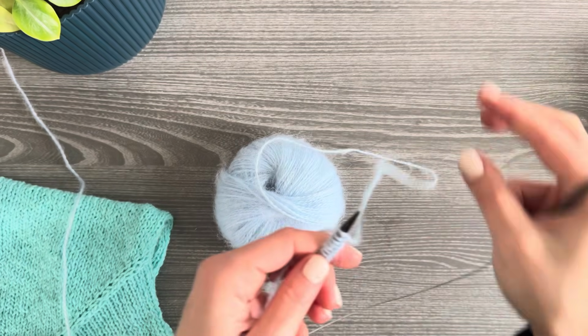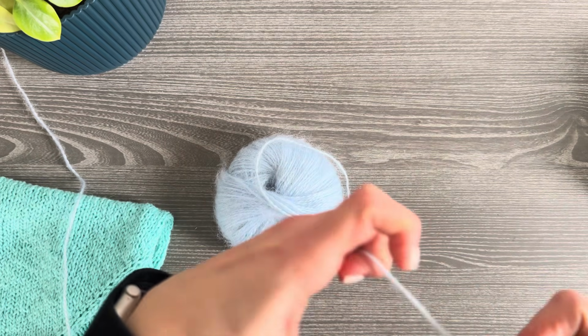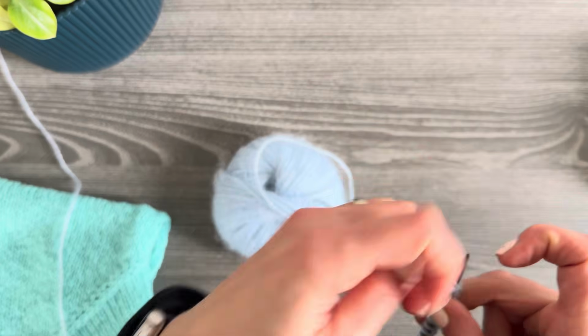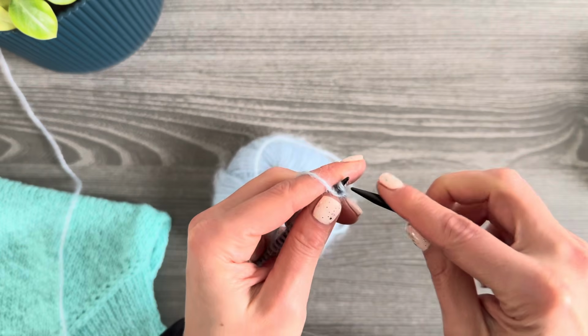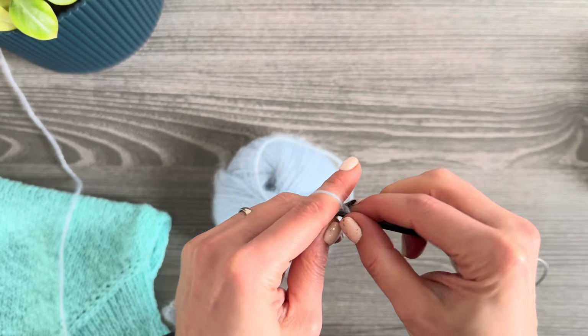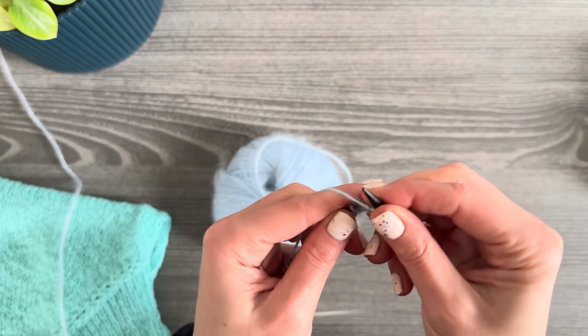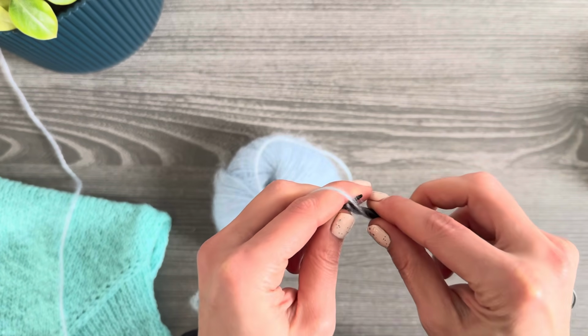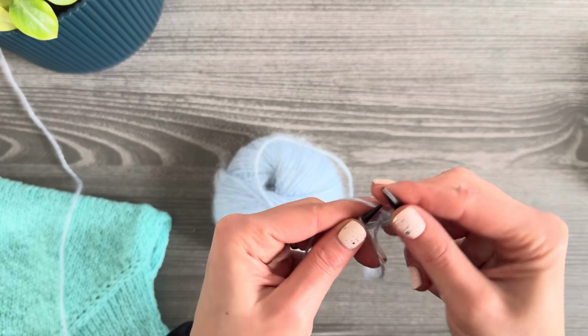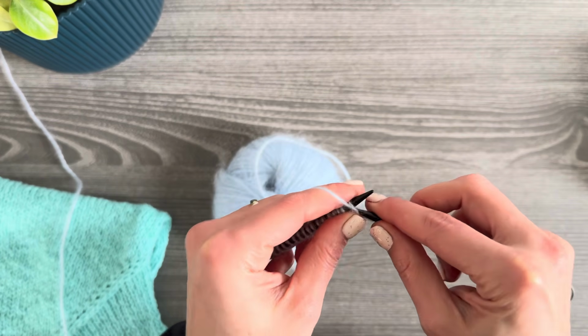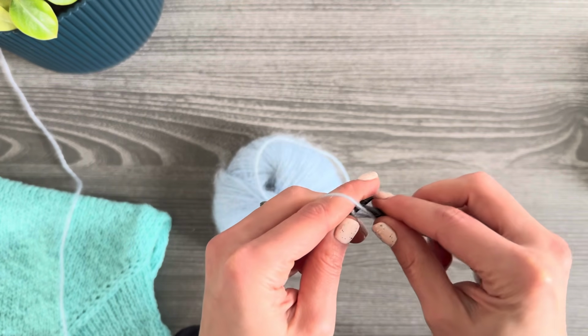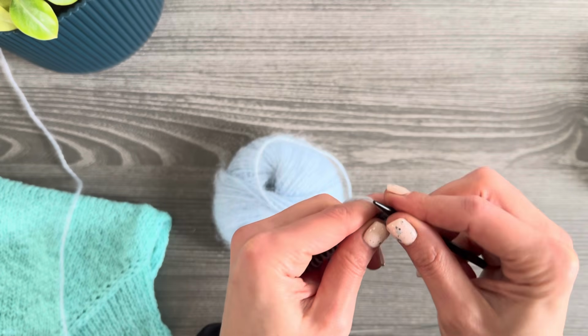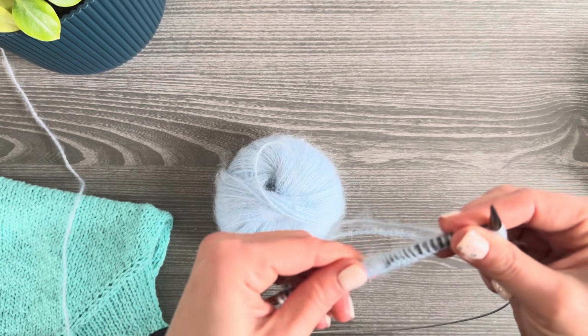For the first row, I will purl all the stitches because I do want to increase on the knitting rows. So I don't want to make an increase right into the first row because I don't have any stitches where I can place my increase, so that is why I will purl the entire row.